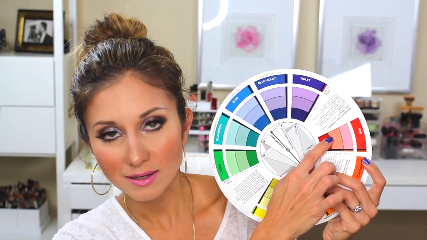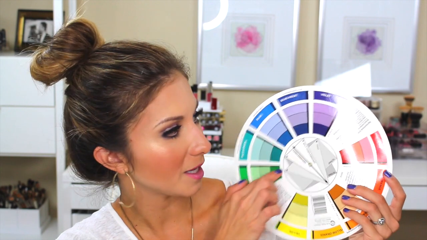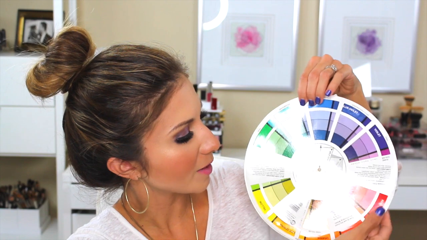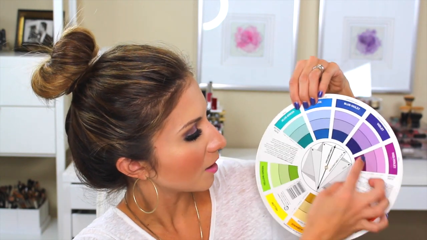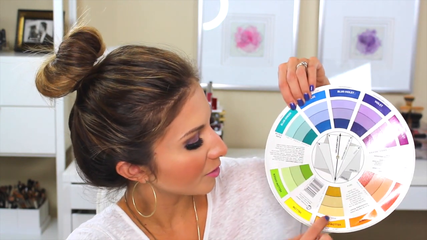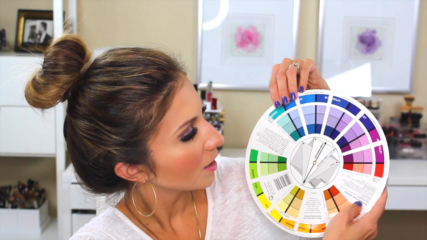The complementary color to red is green because they are completely opposite on the color wheel. Blue and orange are complementary colors, and this color wheel is really cool. There's actually an arrow here, so as you turn it, you can see the complementary color. So blue-violet's complementary color is yellow-orange.